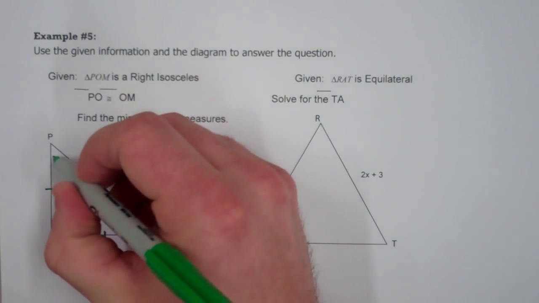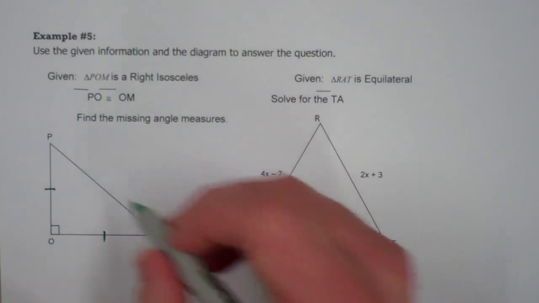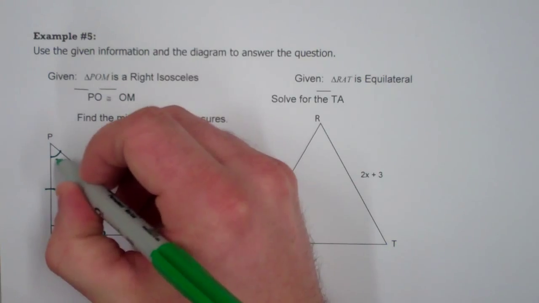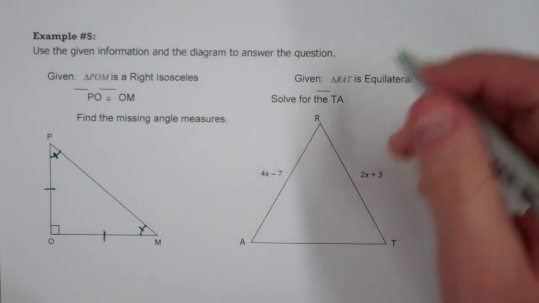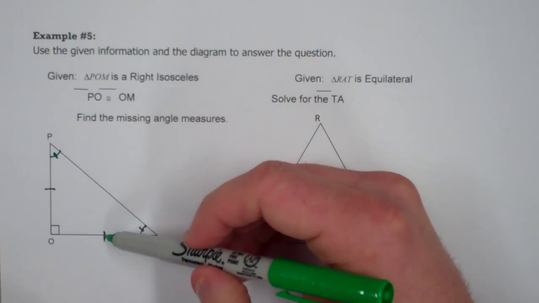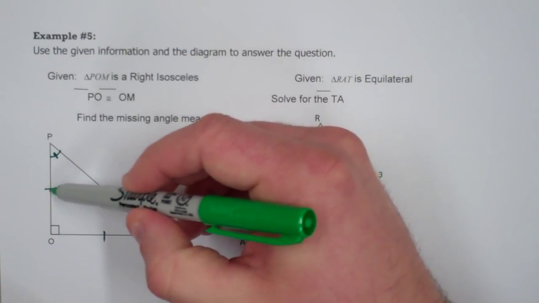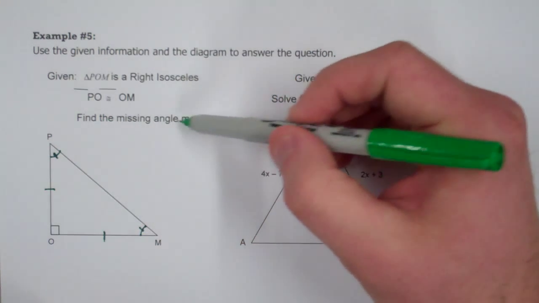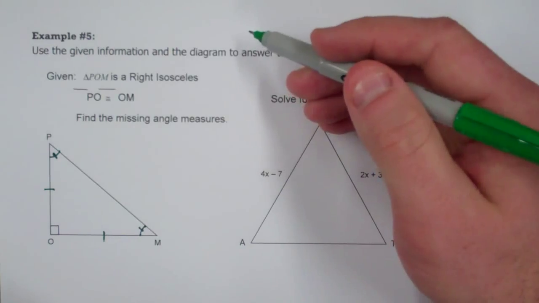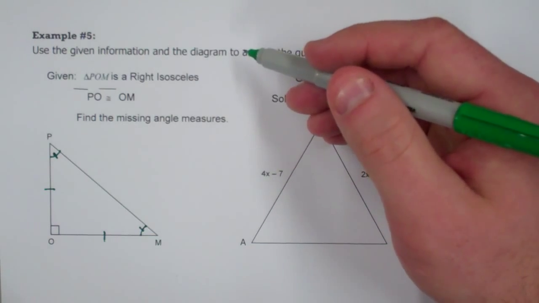Of course, that means these two angles are congruent. So if you need to, you can mark those angles congruent. We'll put one tick mark there and one tick mark there. Remember, that's the angle side theorem: if you have two congruent sides, the angles opposite them are congruent. And we want to find the missing angle measures. You might be able to guess right now what these are.